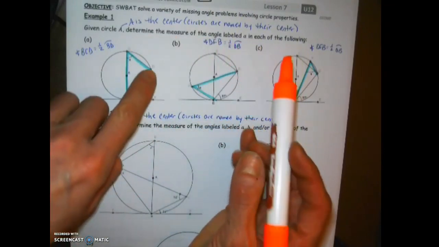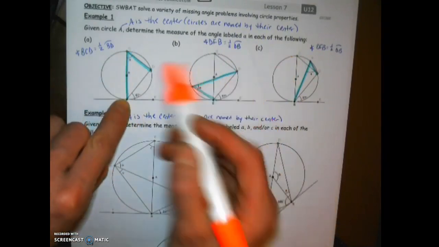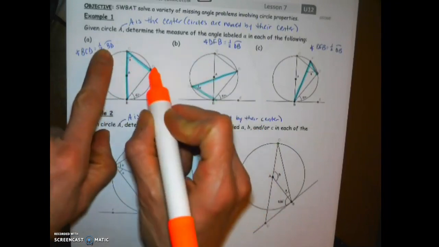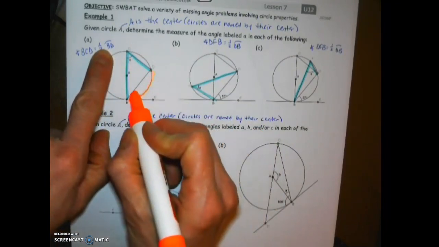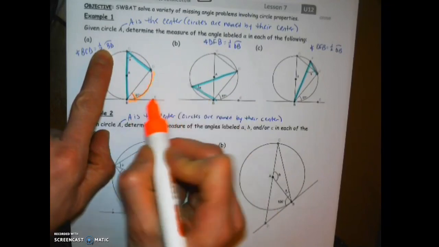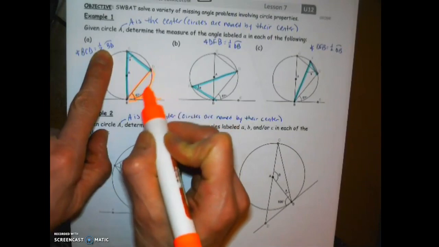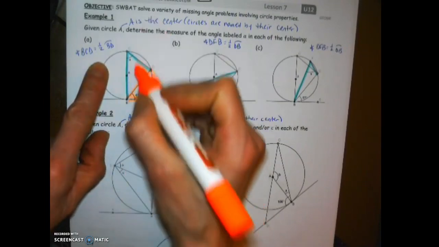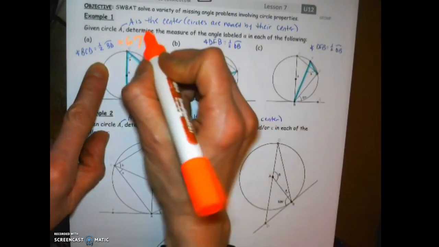So I went ahead and highlighted. This is angle DCB, and it's going to be half of arc DB. Well, guess what information they gave us? They gave us the measure of this angle here, 67, and that angle is formed by a tangent and a chord, which is also half of the arc. So therefore, angle A is going to be 67 degrees.